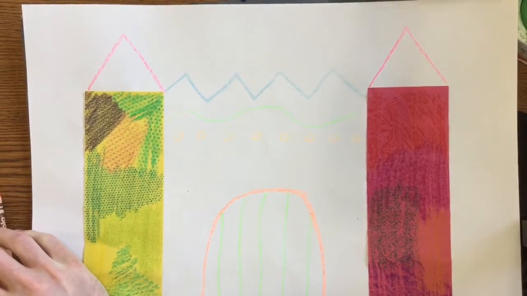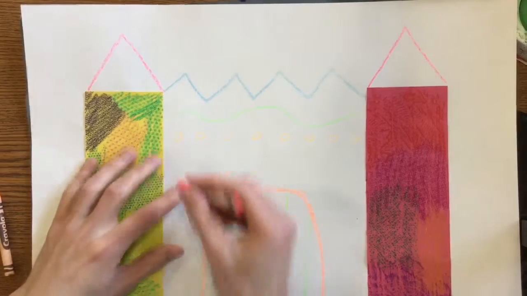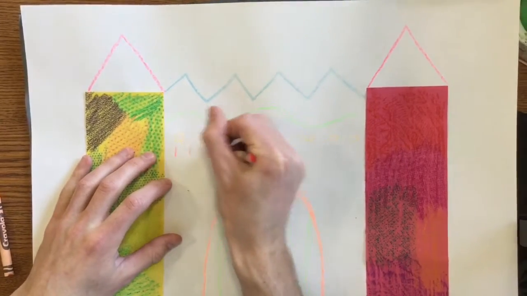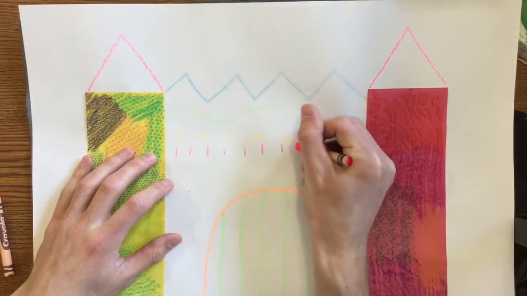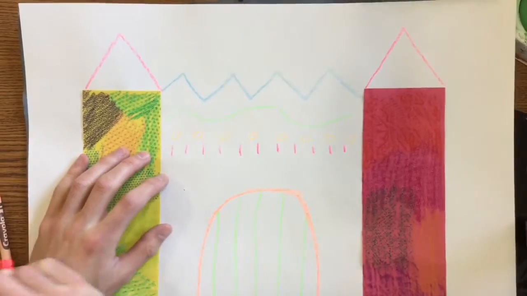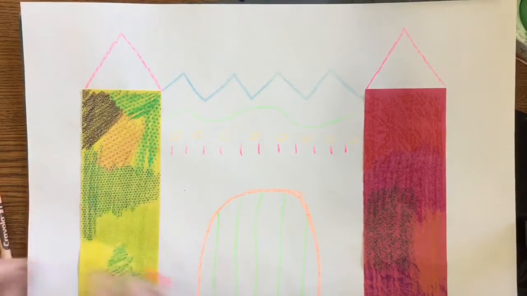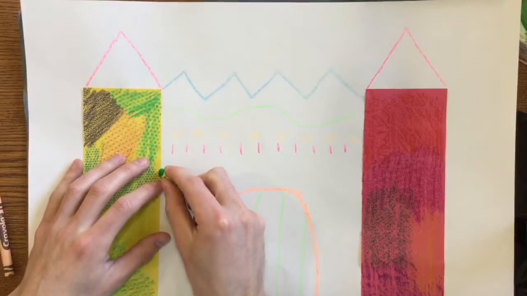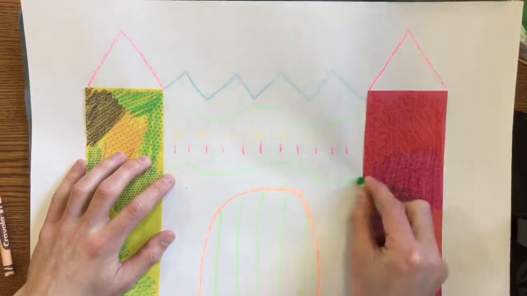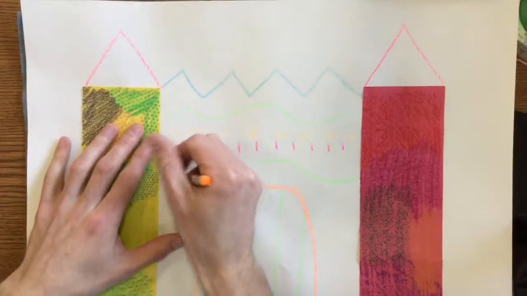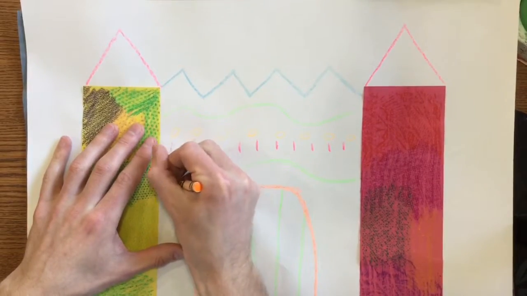Maybe I want to do a bunch of vertical lines. So I've got 3 different things now. Now I'm going to repeat that going all the way to the bottom of my castle. So doing my curve, my circles, and then my vertical lines.